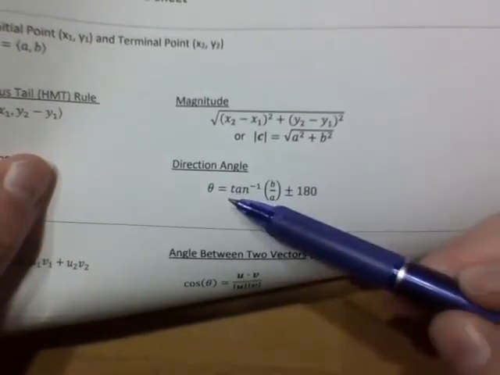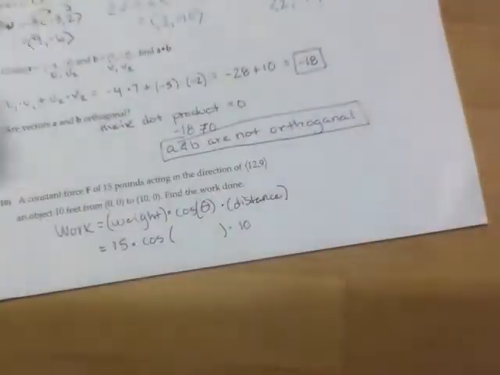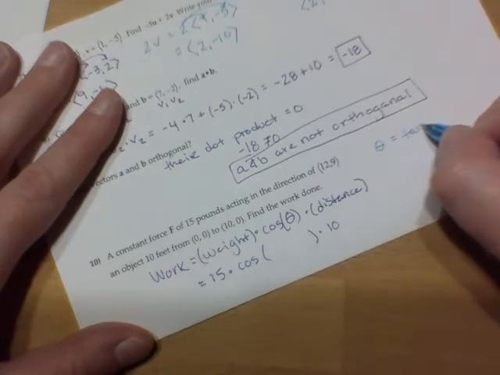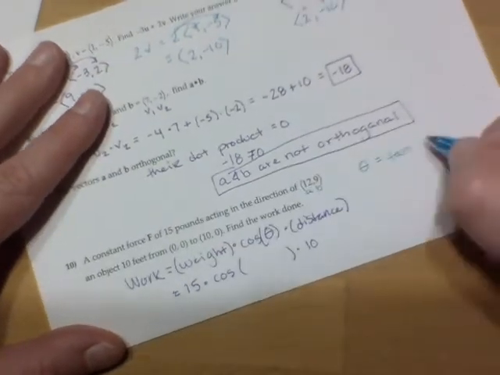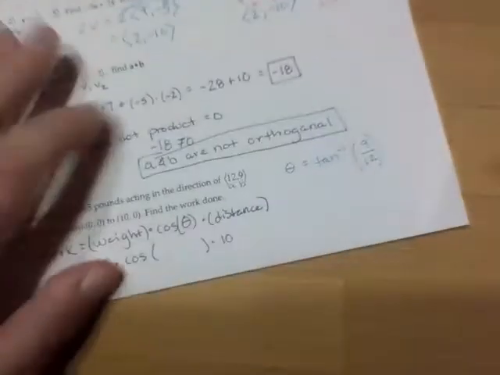We use our direction angle for that vector. So the direction angle is going to come from tangent inverse of the y component over the x component. So our side problem here is that we're going to do tangent inverse of 9 over 12.